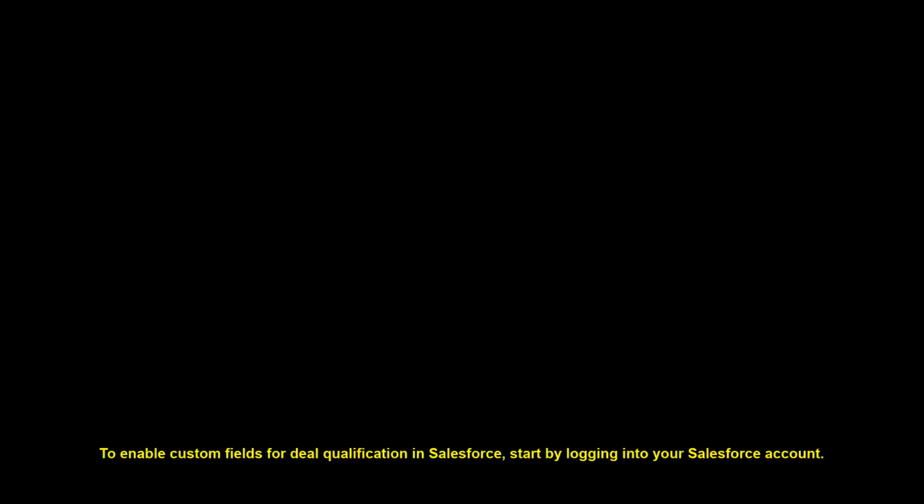To enable custom fields for deal qualification in Salesforce, start by logging into your Salesforce account. Navigate to the Setup menu located in the upper right corner. In the Quick Find box, type Object Manager and select it from the results. Locate and click on the object that corresponds to your deals, typically labeled as Opportunity.